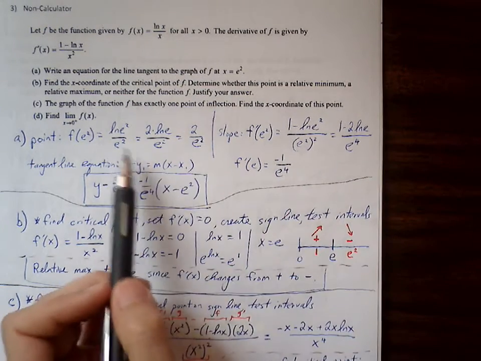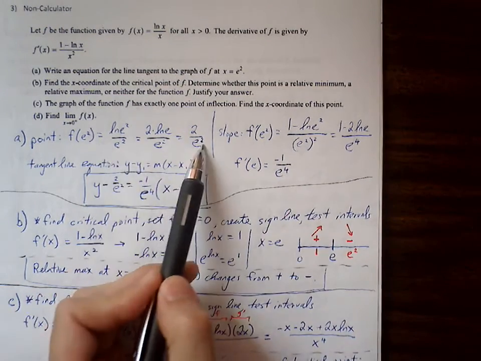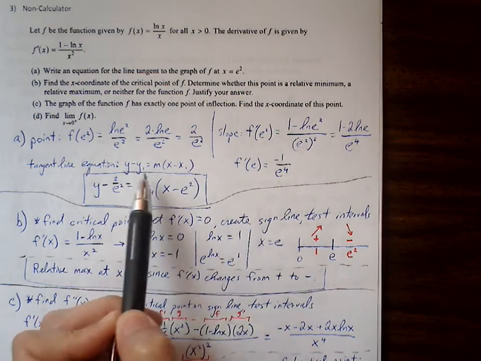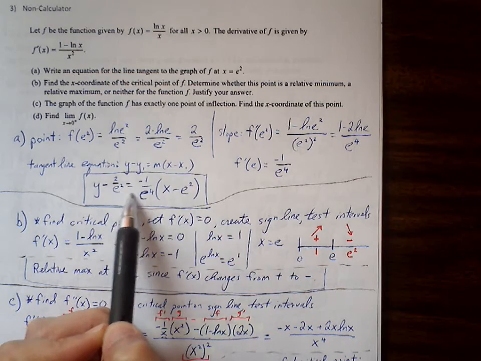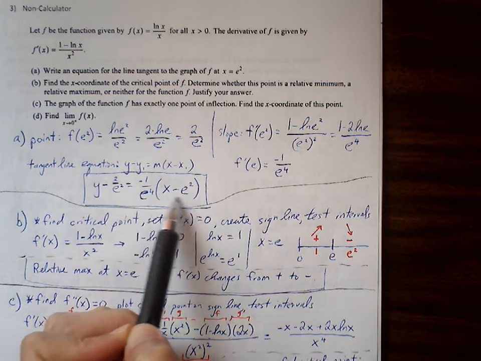So we have our ordered pair. We have our slope. And now we just put it in point slope form. So y minus y sub 1 is equal to the slope times x minus x sub 1.